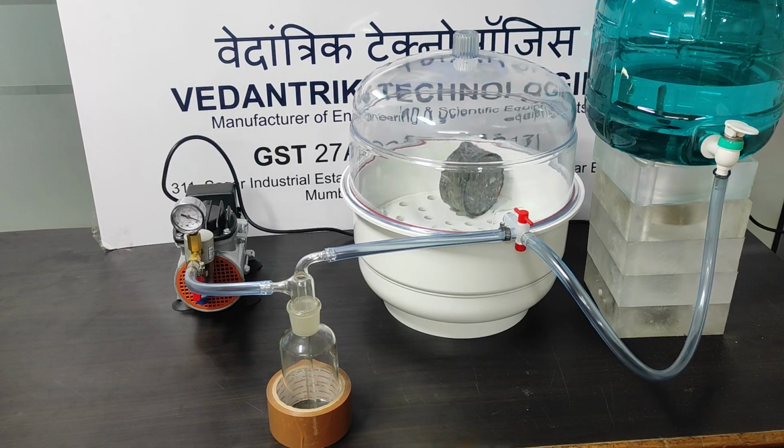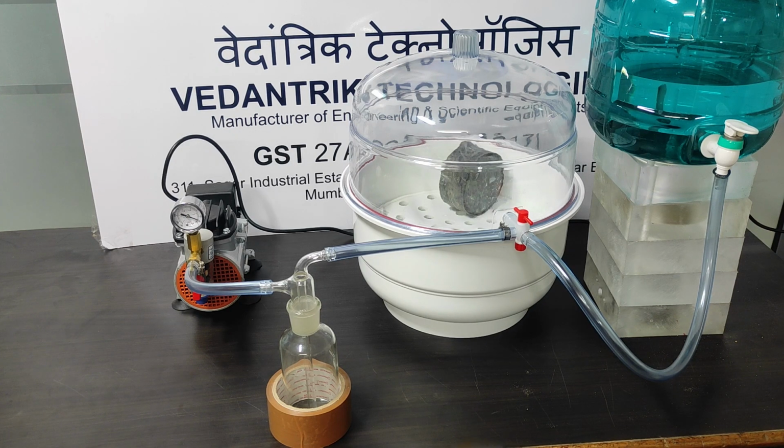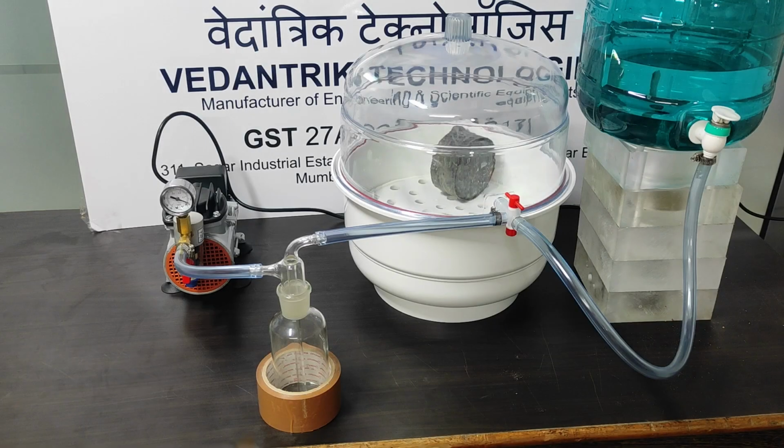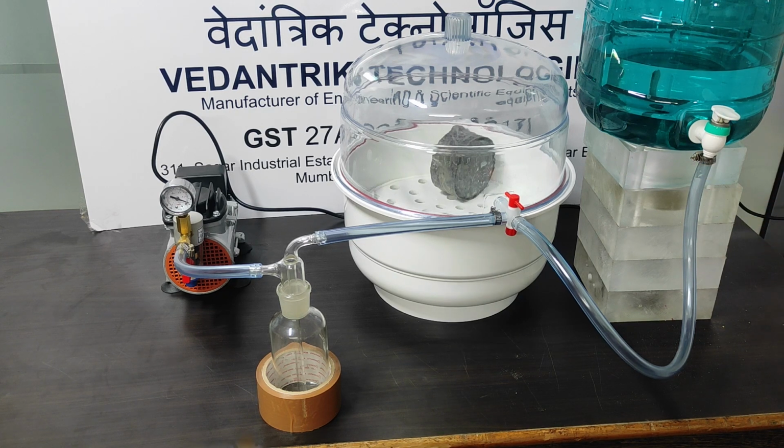So this is the complete setup. We have to make sure that the desiccator height is lesser than the height of the water. You can see how I have managed the height of the water. We have to put some objects so that the water level will be increased. Sometimes people use a water separating funnel and stand, and that funnel contains only 1 liter of water.